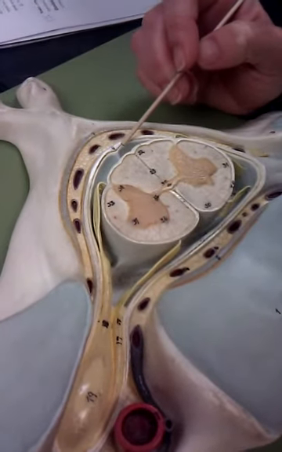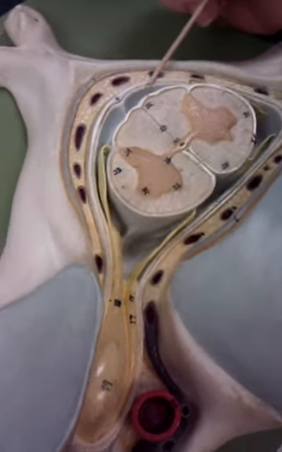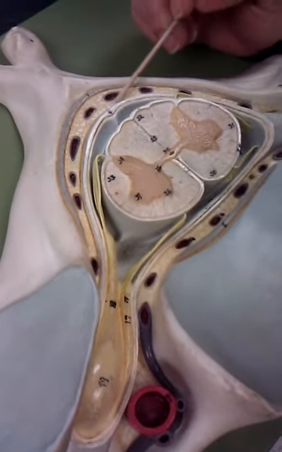Hard to tell, but there are two layers here. Okay, so can you see that yellow line between the two? Mm-hmm. So the top layer is called your dura mater.